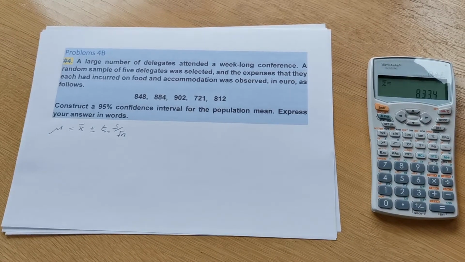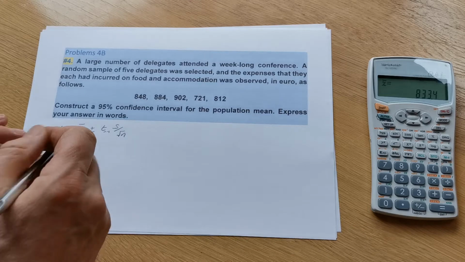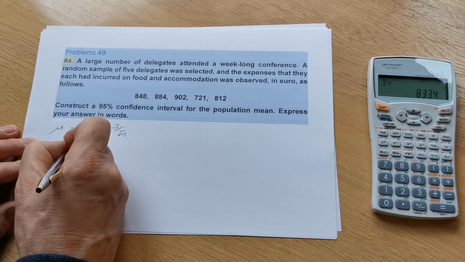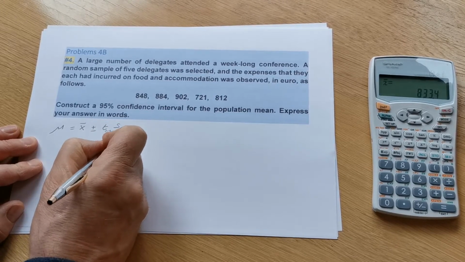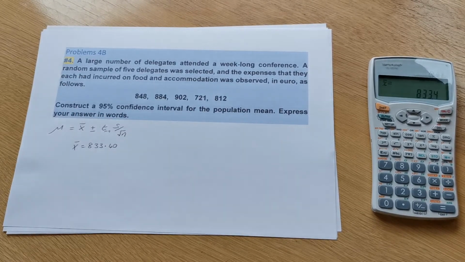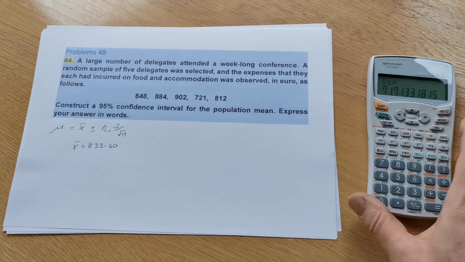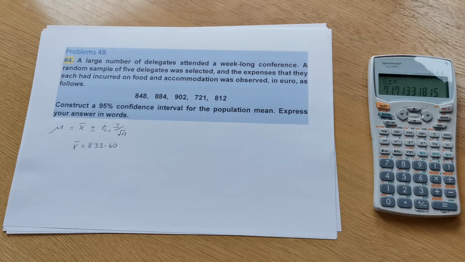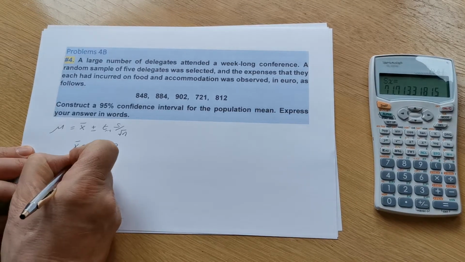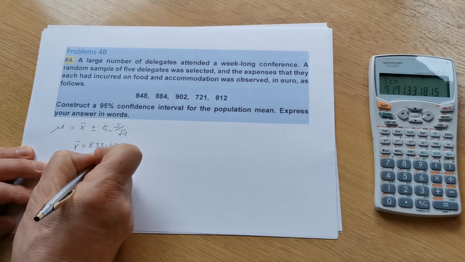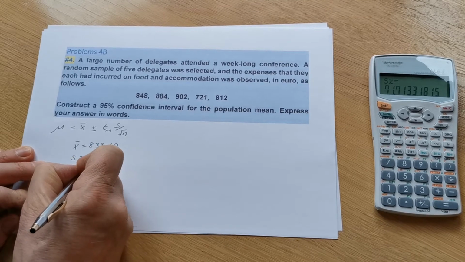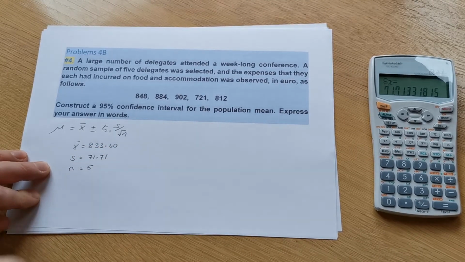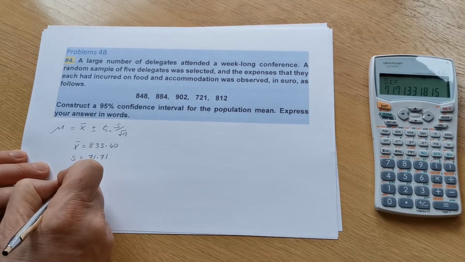X bar is 833.4. So in this case, X bar equals 833.40, since it's money, I'll just go to 2 decimal places. S, the standard deviation, press the S key. I get 71.71. So S equals 71.71. N, of course, is 5, the number of observations in the sample, and we'll also need T, n minus 1.